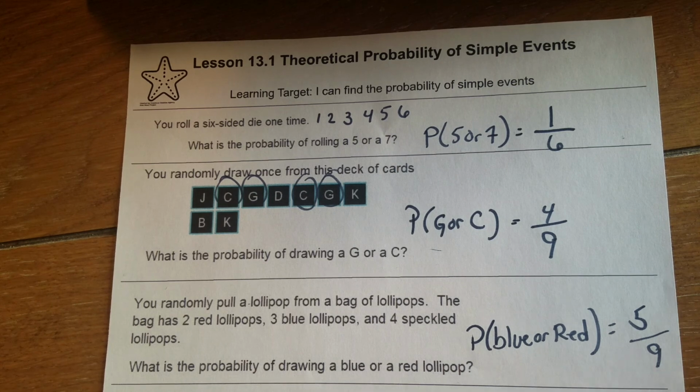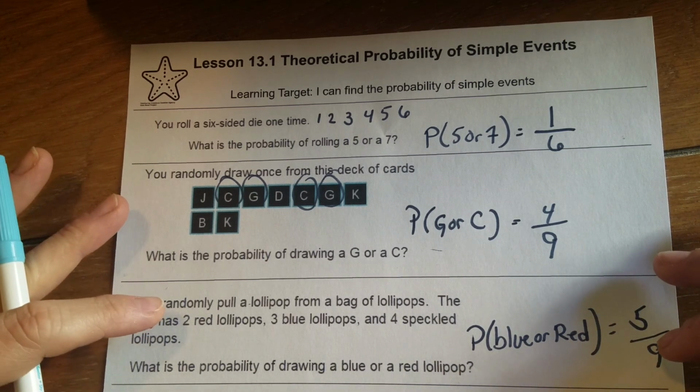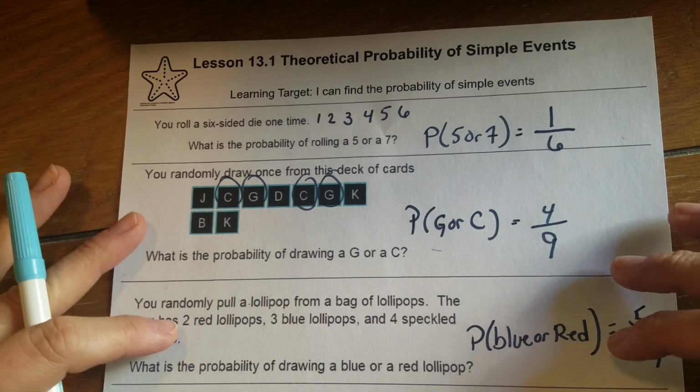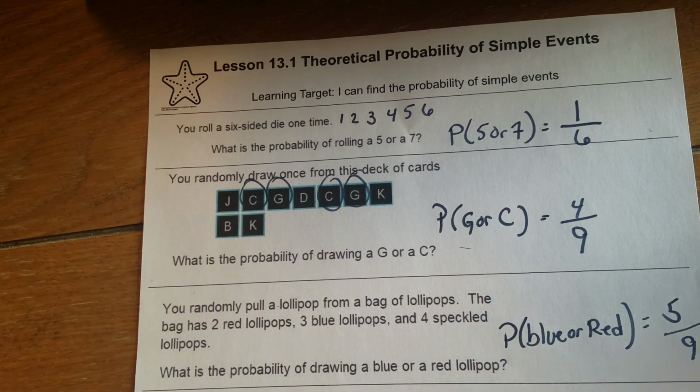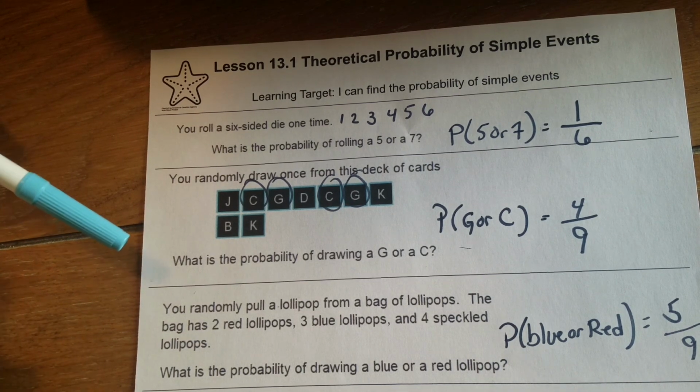So in module 13, we're going to be learning some situations where we can have maybe more than one thing happen, or get into a little bit more of a complicated probability situation. Don't worry, it's not really any more difficult, it's just more things are happening. So let's look at some problems.